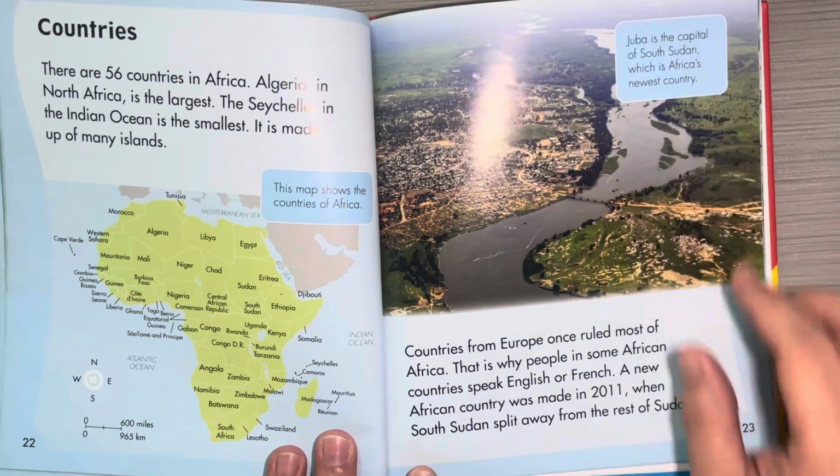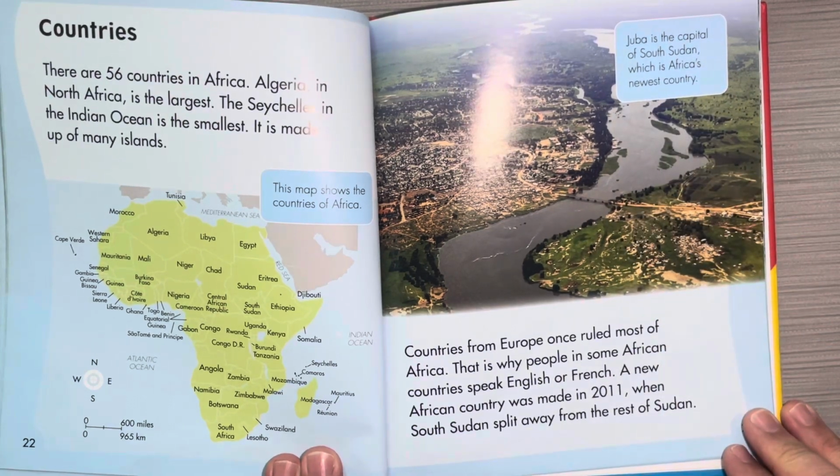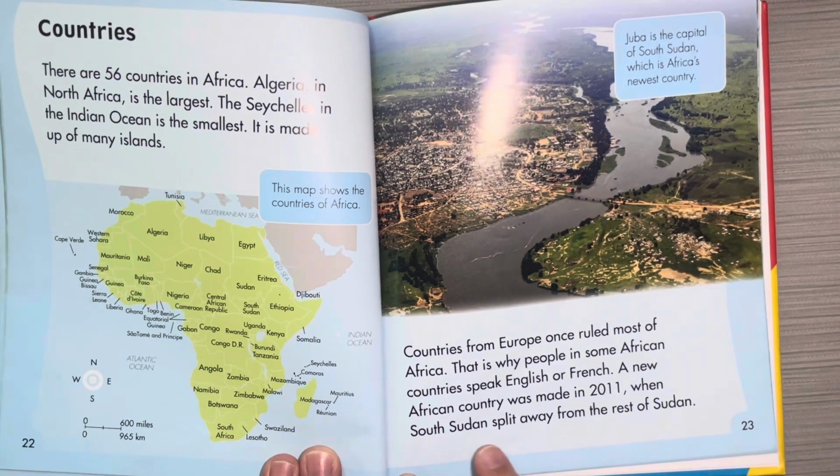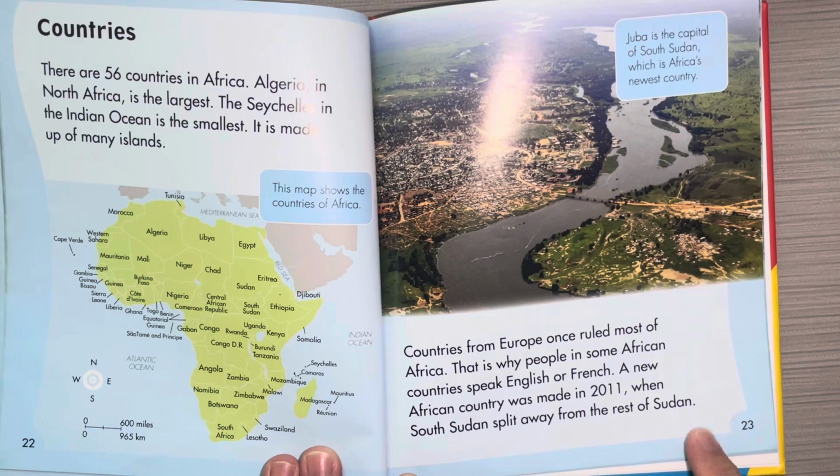Juba is the capital of South Sudan, which is Africa's newest country. Countries from Europe once ruled most of Africa. That is why people in some African countries speak English or French. A new African country was made in 2011 when South Sudan split away from the rest of Sudan.